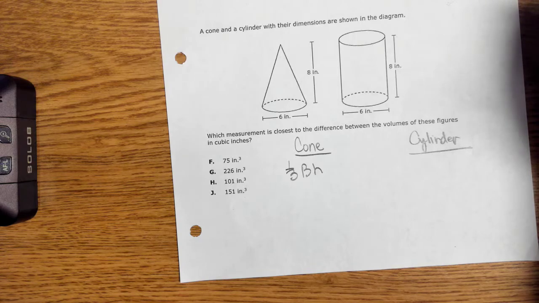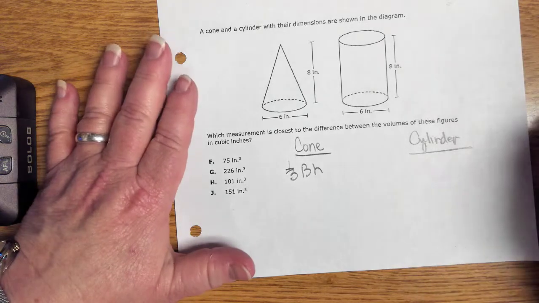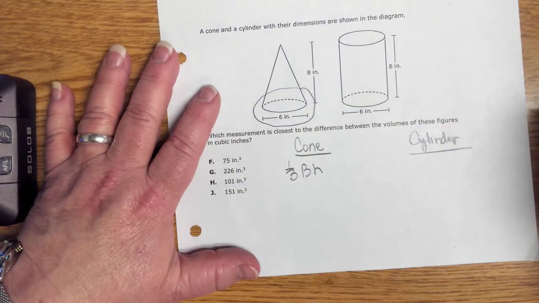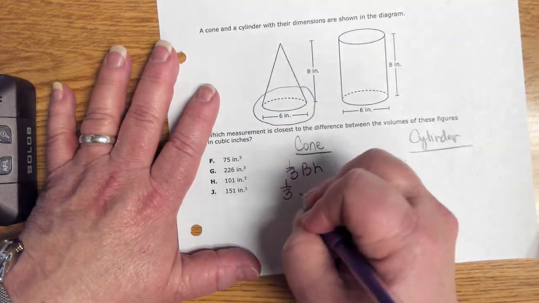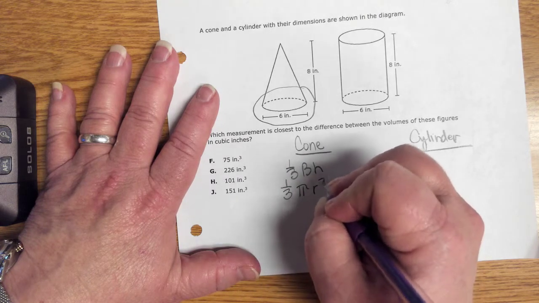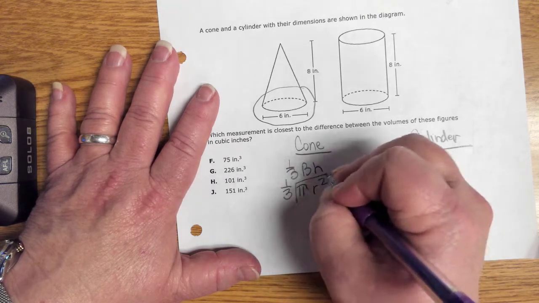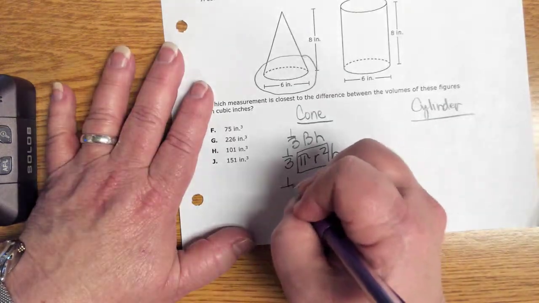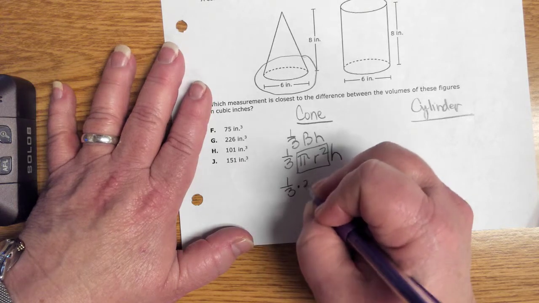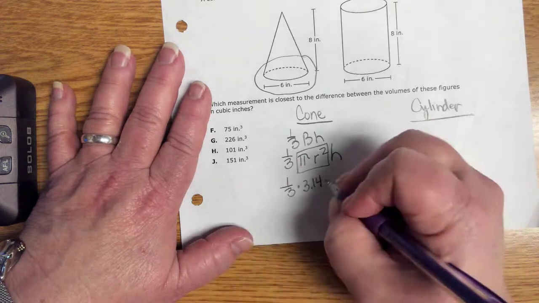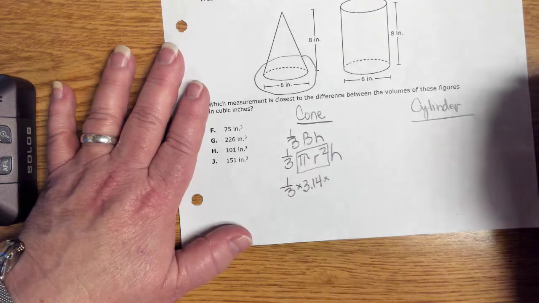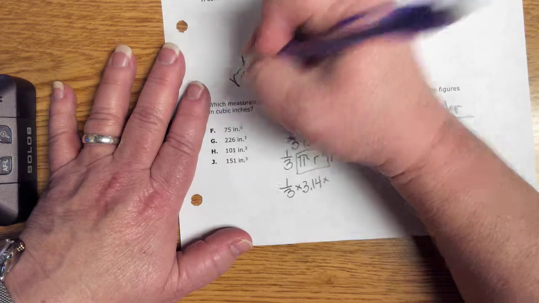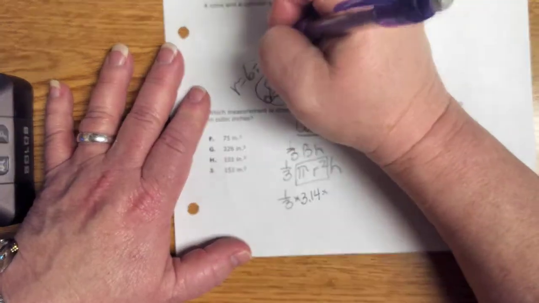All right, so what is my big B for a cone? What's the base? Right here. 7. It's a circle. So 1/3 times pi times r squared times h, because this is representing my big B. Okay? So 1/3 times pi, which I'm going to use 3.14 times, I got a D here, so I need 6 divided by 2 for an R, and I get 3.